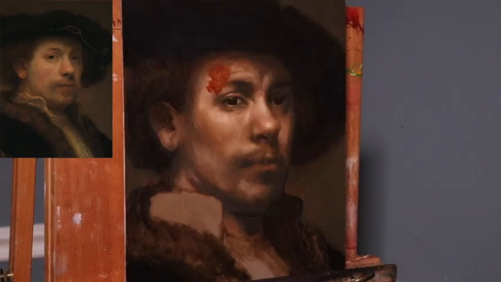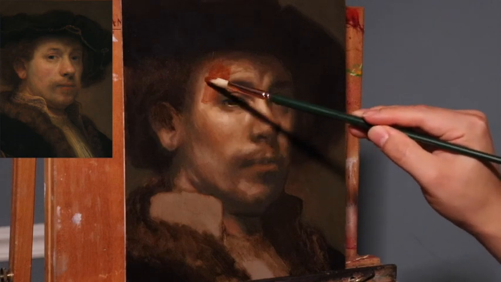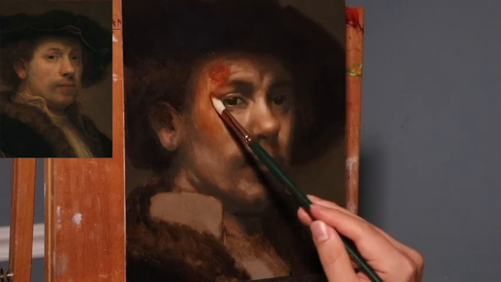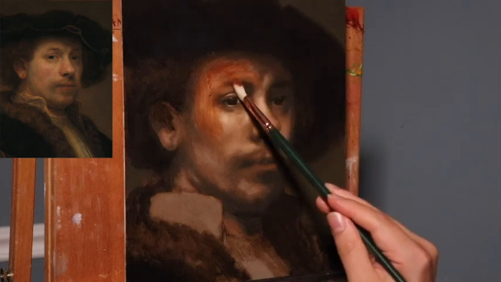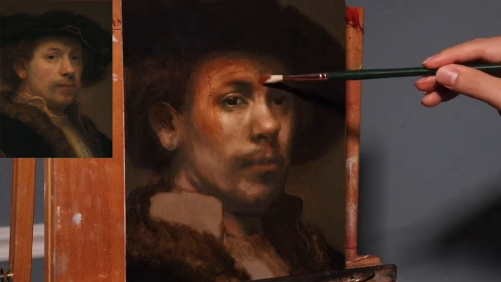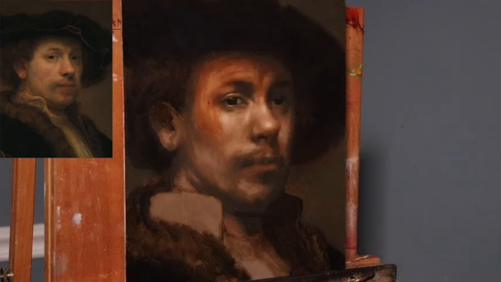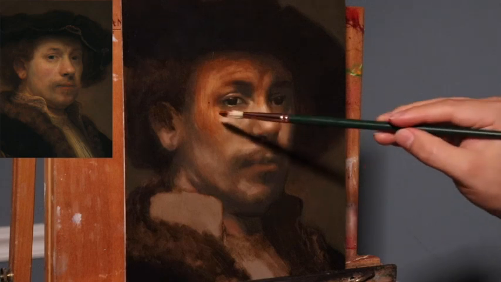So it's obviously very orangey, so I'm going to add more Neo-Megilp. So the more Neo-Megilp I add, the more I'm able to thin it out.